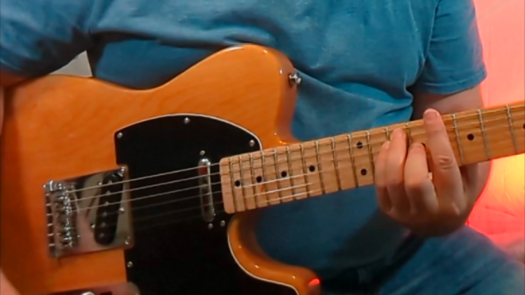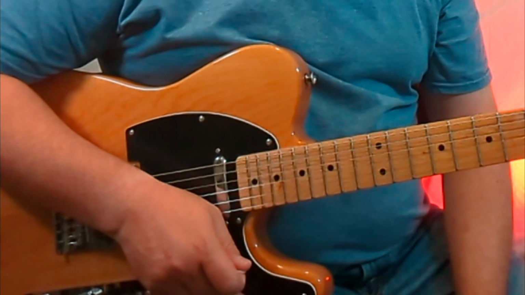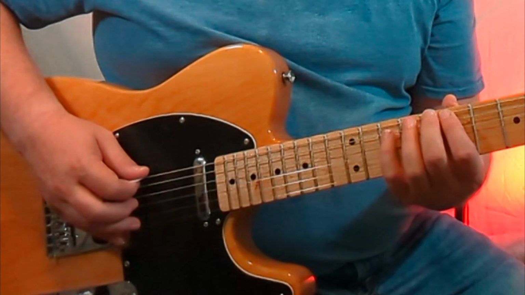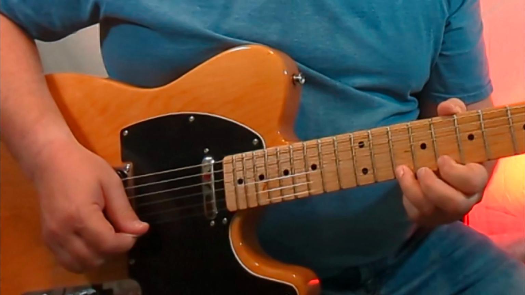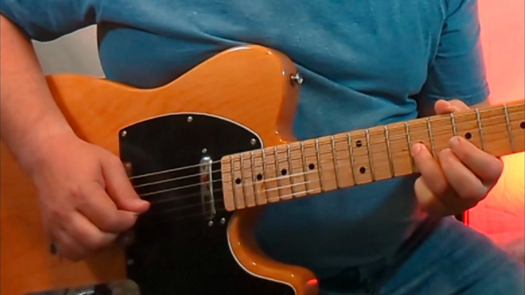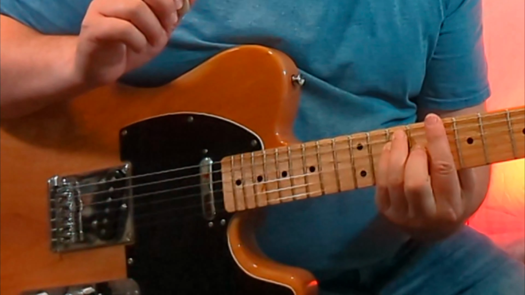All right, and that's the memorization for shape number 1 of the C major pentatonic scale. Again, we'll come back up. And there you have it, shape number 1 for the major pentatonic scale.